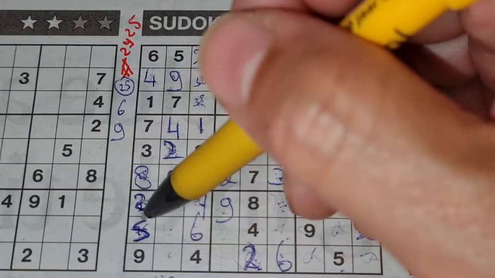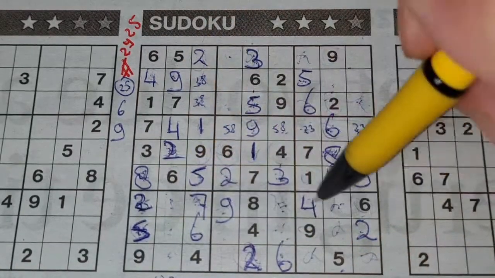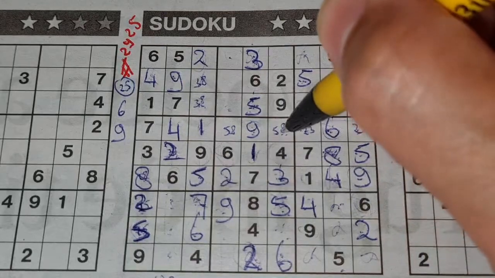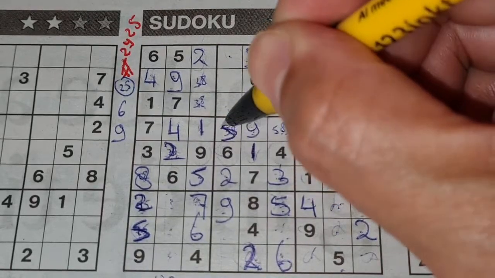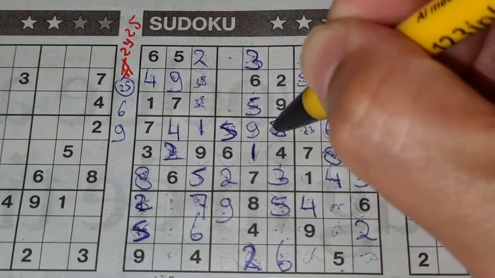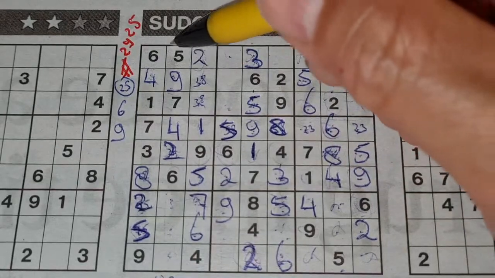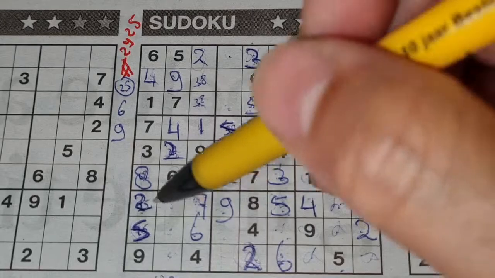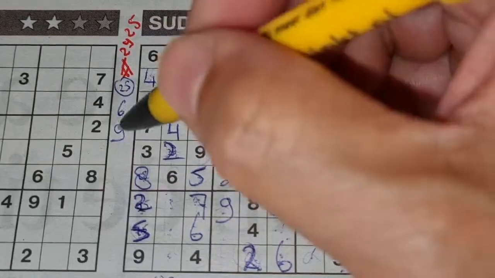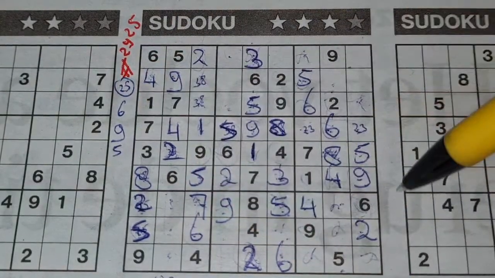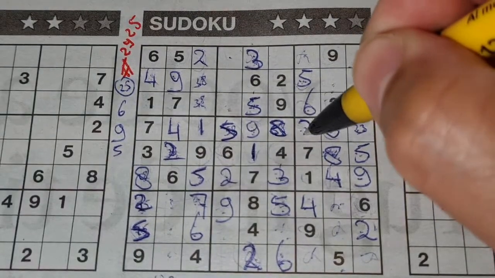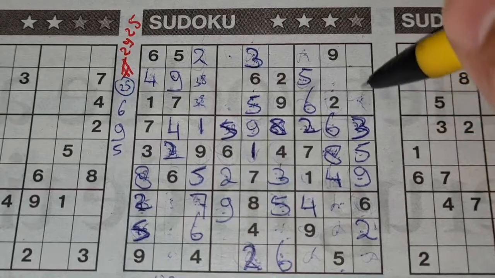5 in this row, 5 in the row above, so in the last row, the only place for the 5 should be there. Now we have a 5 here, so this box can't be 5 anymore, that box should be a 5, and this box should be an 8, and all the 5s are used. All right, now we have a 2 here, so this box can't be 2 anymore, that box should be a 2, and this box should be a 3.